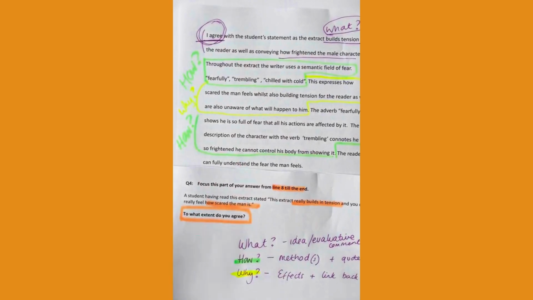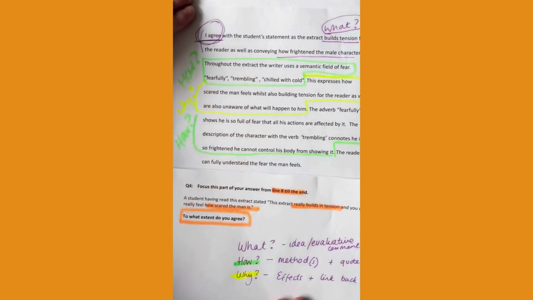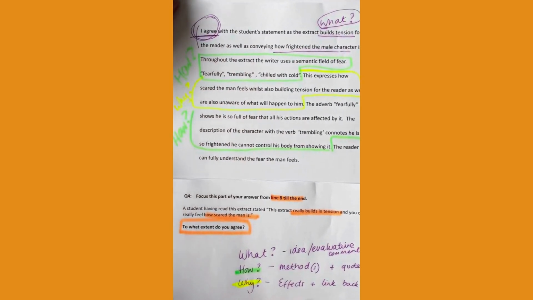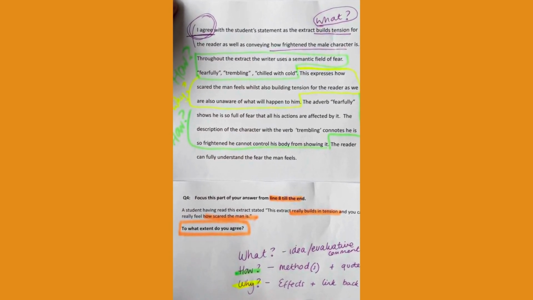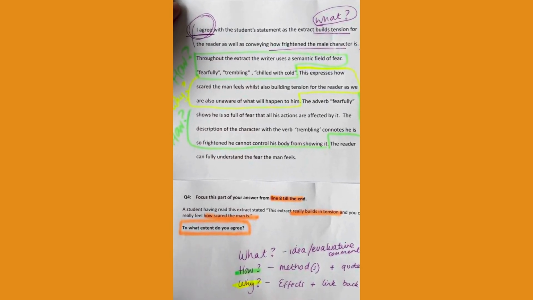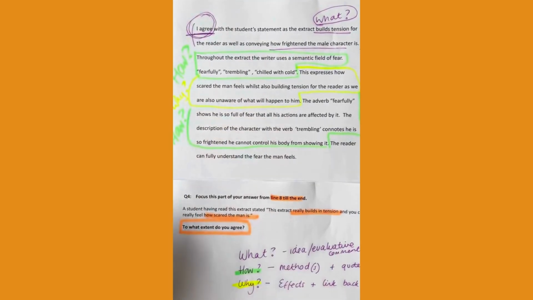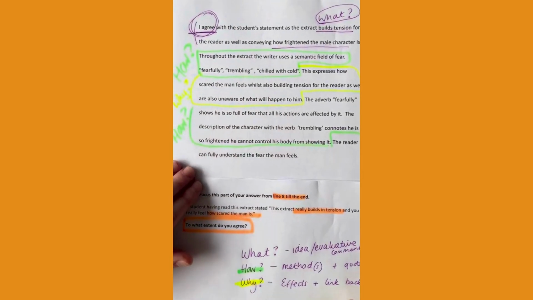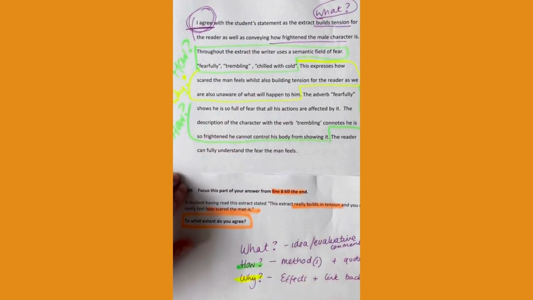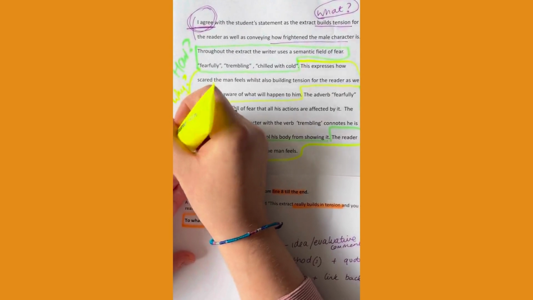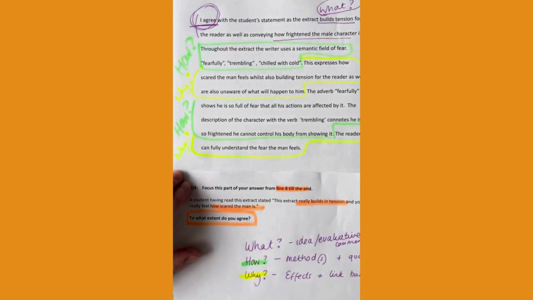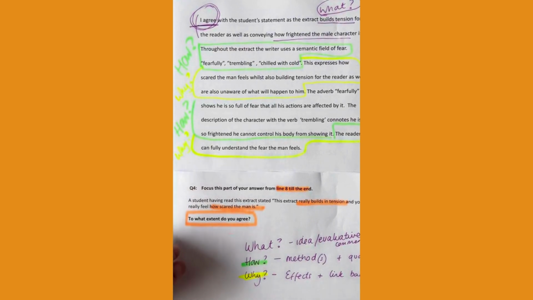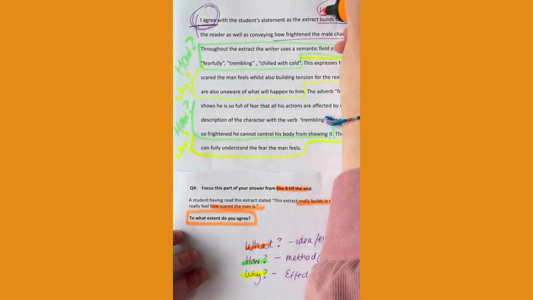And what I need to do now is I need to make sure that I finish my paragraph with some more evaluation. So I'm showing I really understand the question focus and I'm using the words from the question within my response. So I just end it with, the reader can fully understand the fear the man feels. And that's my final why. So I've linked it all back to my what statement, which is up here.